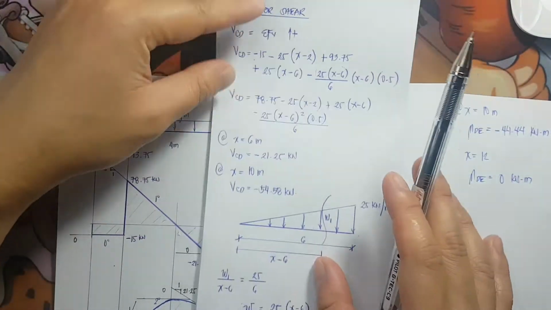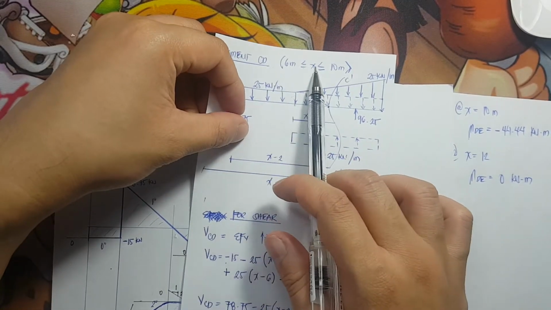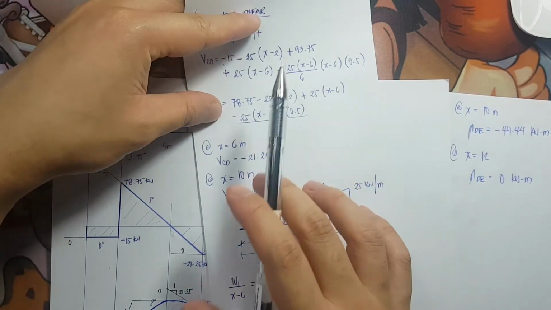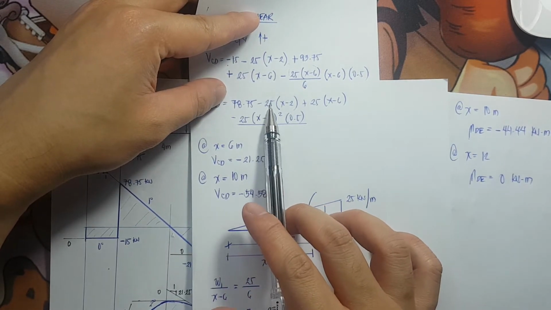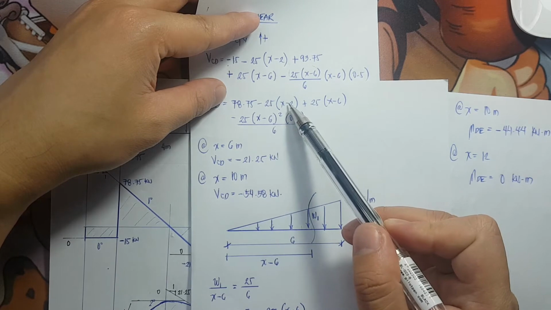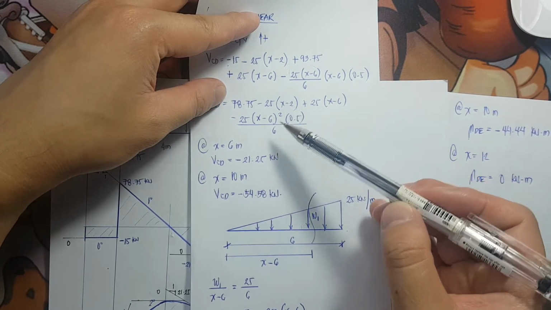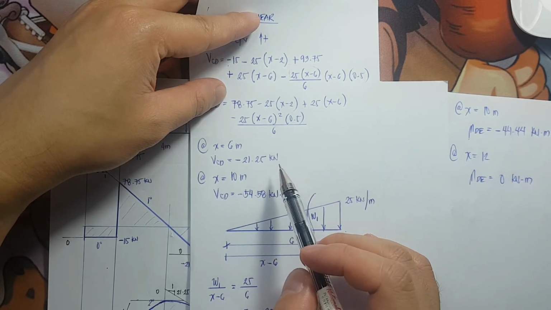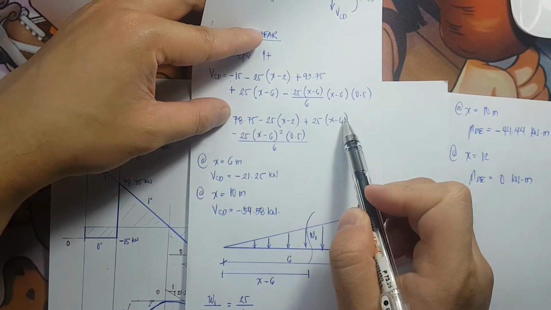Okay? So at X equal to 6 meters, substitute: 78.75 minus 25 times 6 minus 2, that is 4, plus 25 times X minus 6.